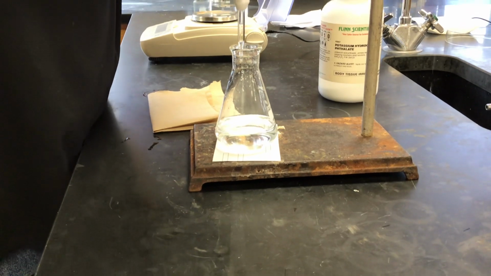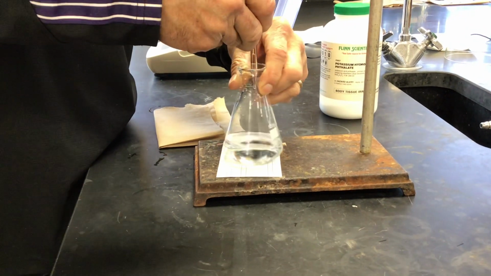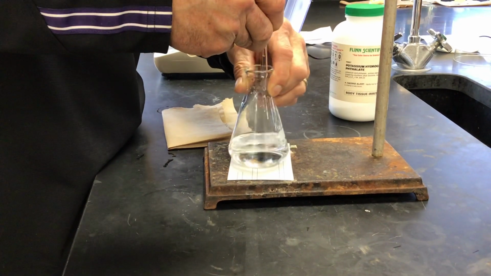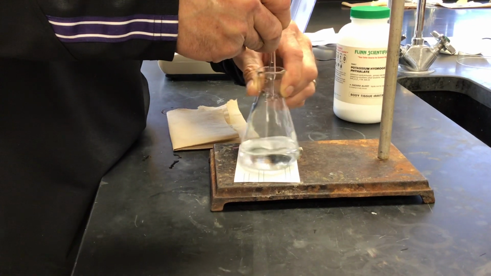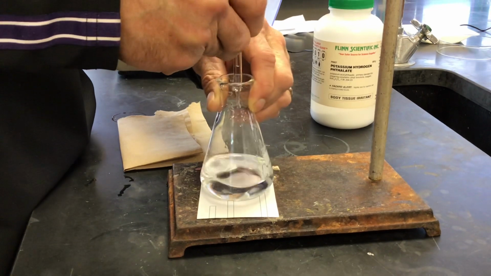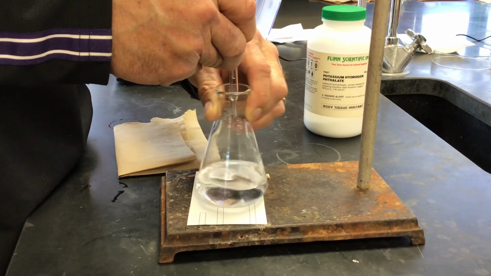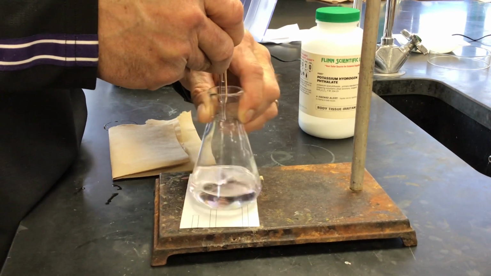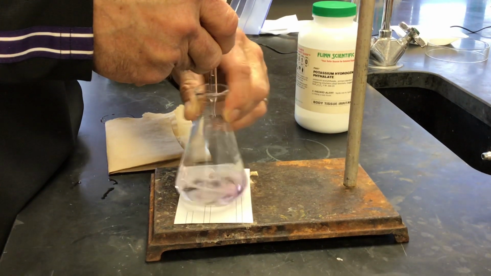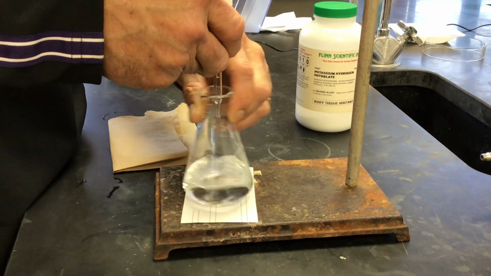The swirling part's important, right? Because you got to get those reactants to mix together. Yeah, we're working together. Normally, one person is running the valve on the burette, the other person is swirling.